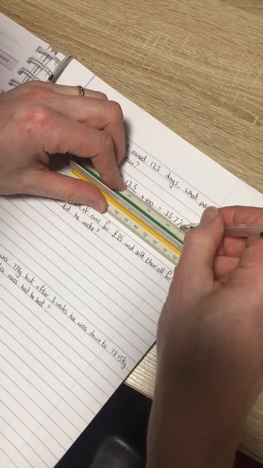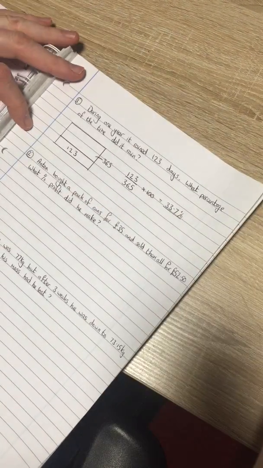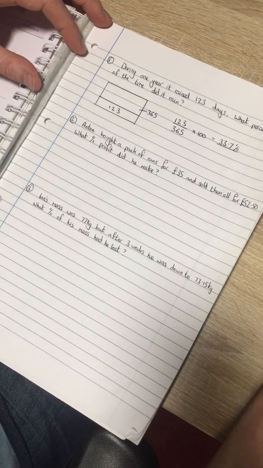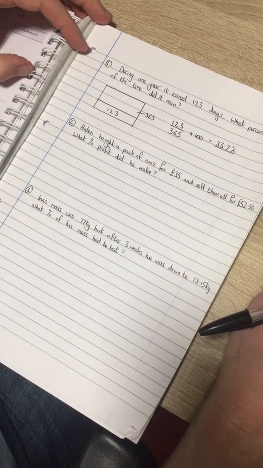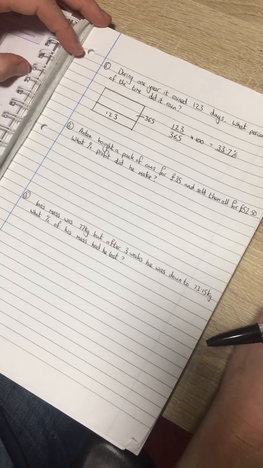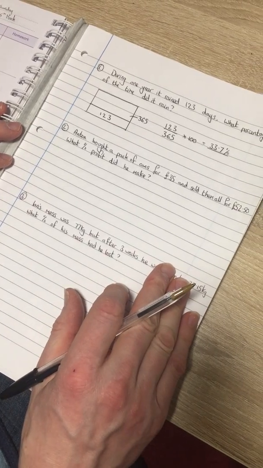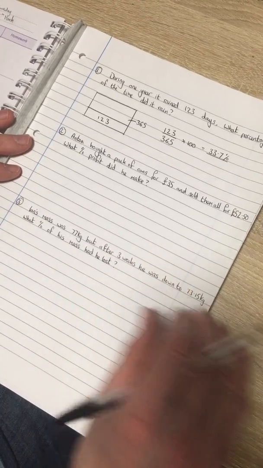So if you rounded it to the nearest whole number, I accepted that. So 34% was fine. 74.5 was not fine, Andrew, but otherwise most of us got that right. Well done.